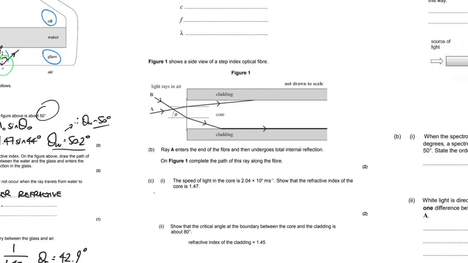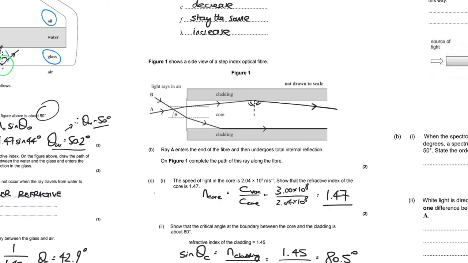Okay, here's another question. This is on an optical fibre. So have a look at those questions, pause the video, and I will reveal my answers in 3, 2, 1. Okay, so you can see my answers, compare them to your own. Just a couple of things to note.